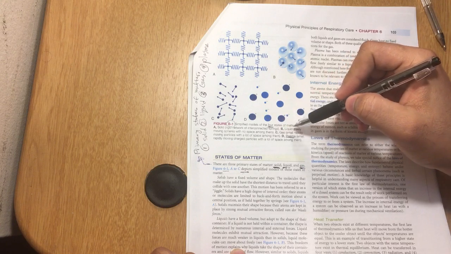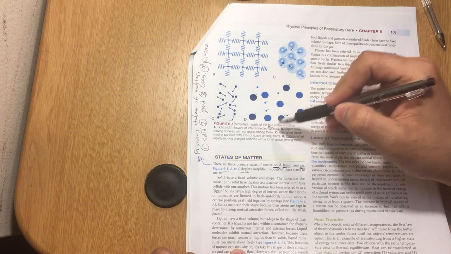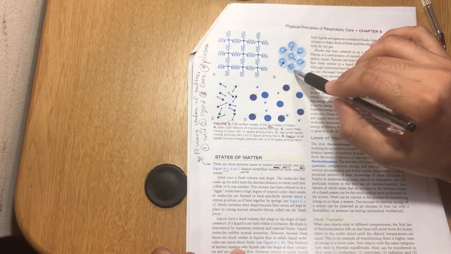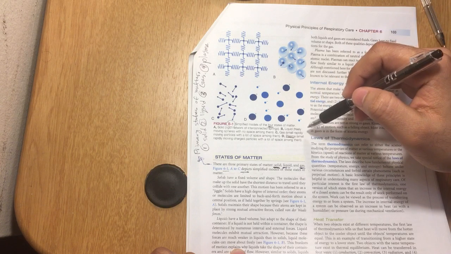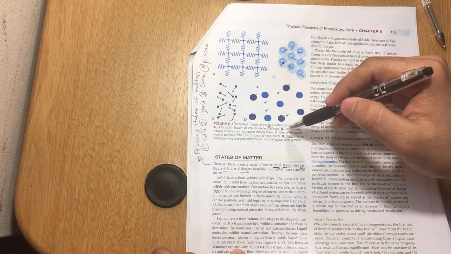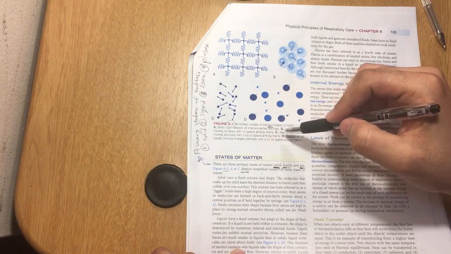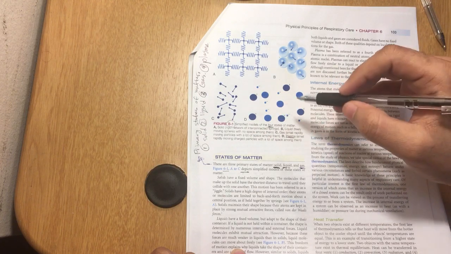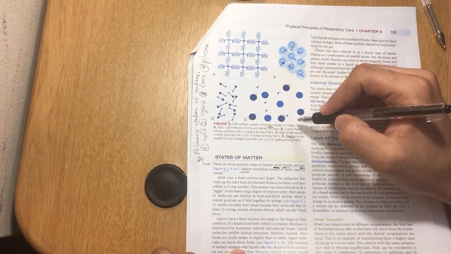And then it goes liquid: freely moving spheres with no space among them. Now we go to B. This is liquid, just like water. Water is a liquid. They move freely. Now it says gas: small rapidly moving particles with a lot of space among them. Now you see the relationships that we have here, that a gas, this is the gas right here.